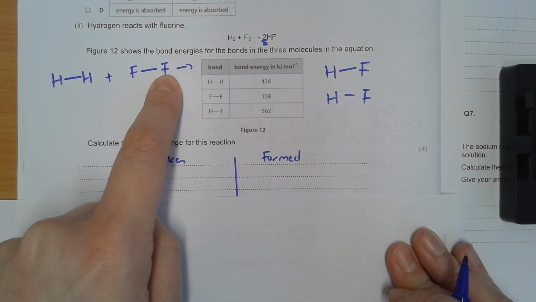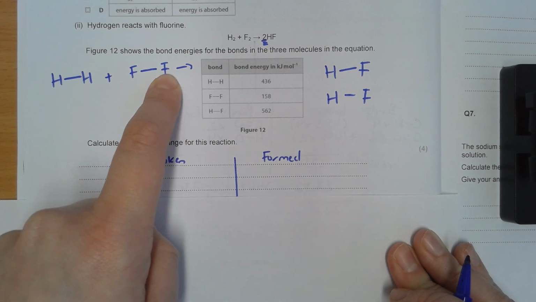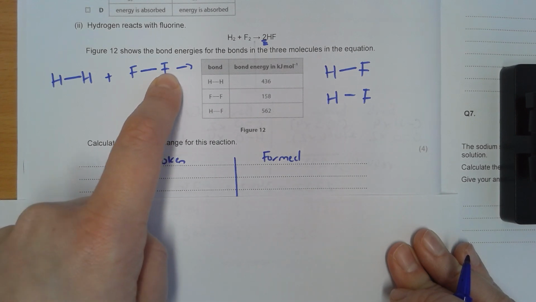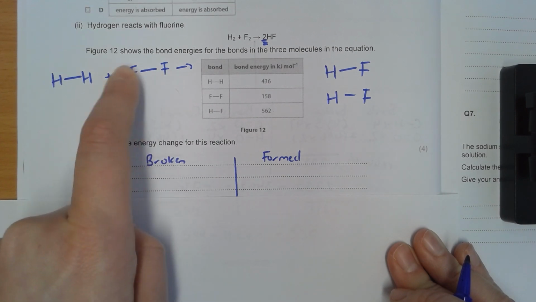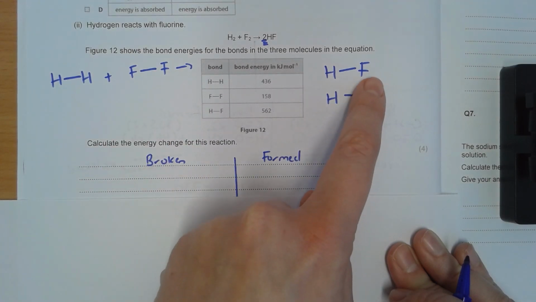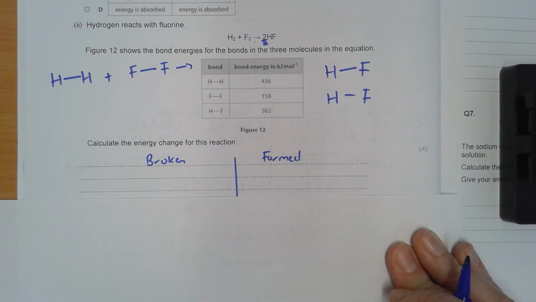okay, fluorine is in group 7. It wants to gain 1 electron to have a full outer shell, so therefore it forms one bond. So fluorine is always forming one bond because it wants to gain one electron to have a full outer shell, and then hydrogen's only got one electron, so its outer shell is the first shell. The first shell only holds 2 electrons, so hydrogen just needs one more electron for a full outer shell. So again, hydrogen just forms one bond. So what I've drawn here makes sense.